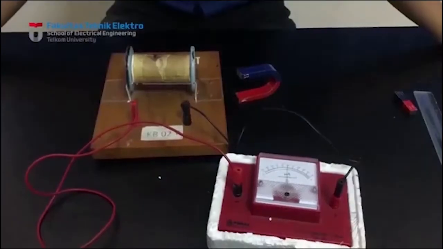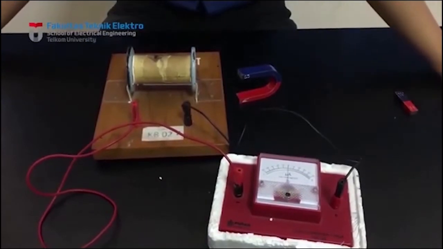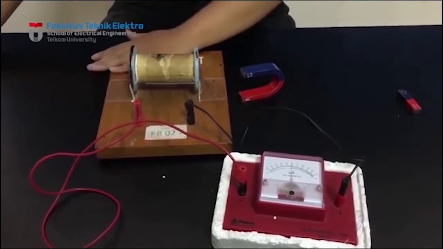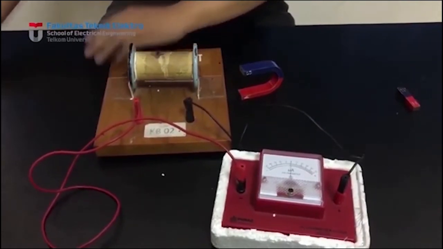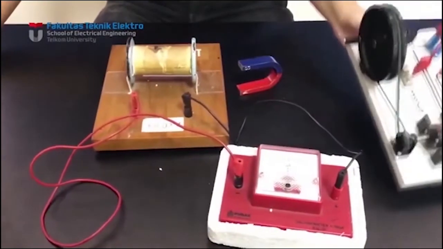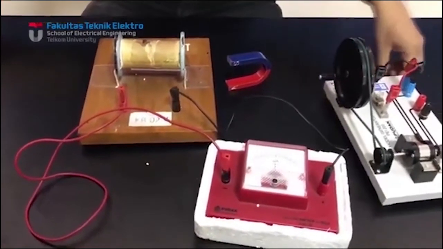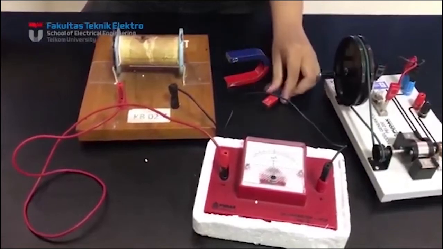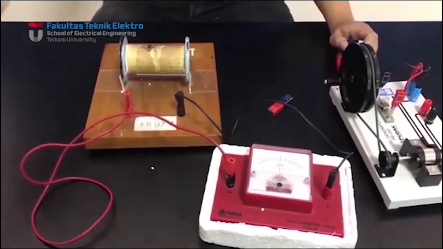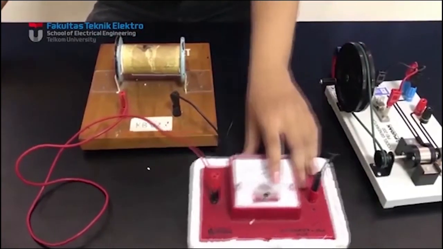Next, we will do the second submodule. The tools that we need are a solenoid, a simple generator, a magnet, and a galvanometer. In this submodule, we will prove Lenz's law and EMF.